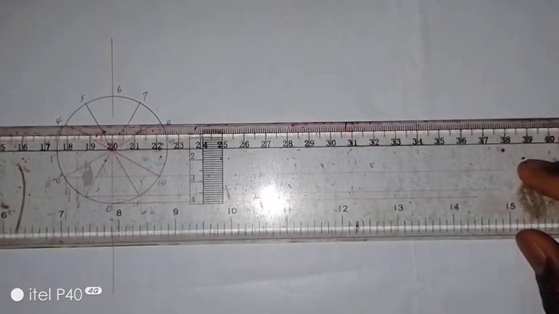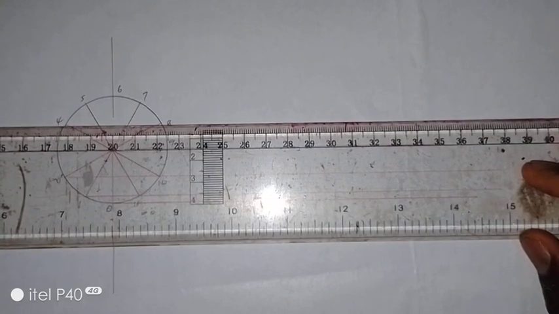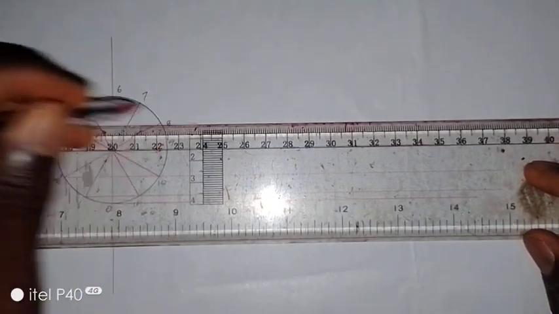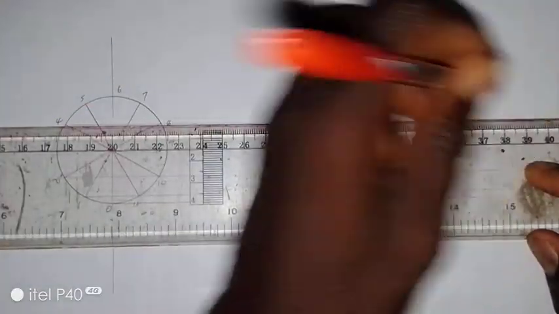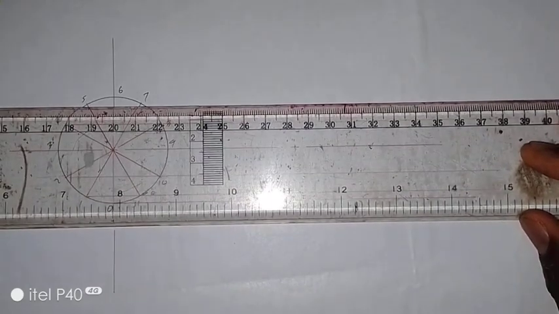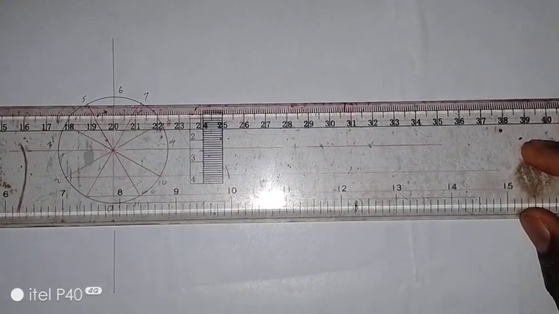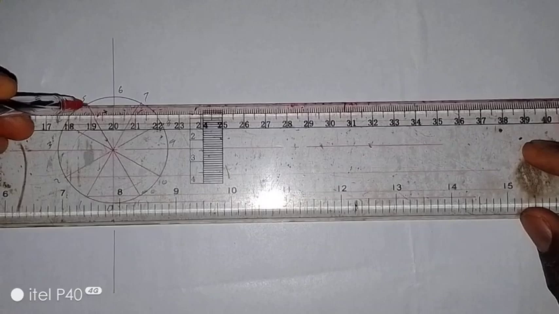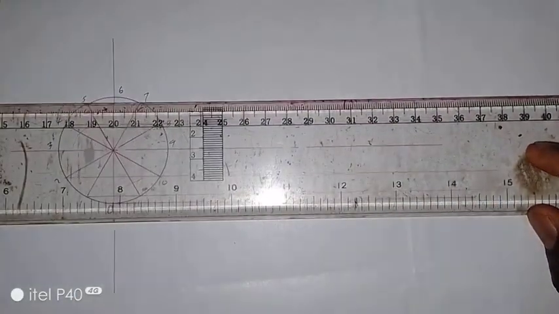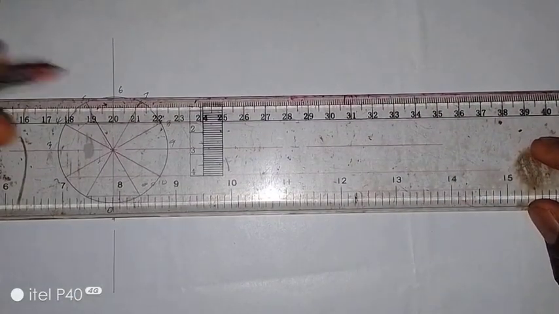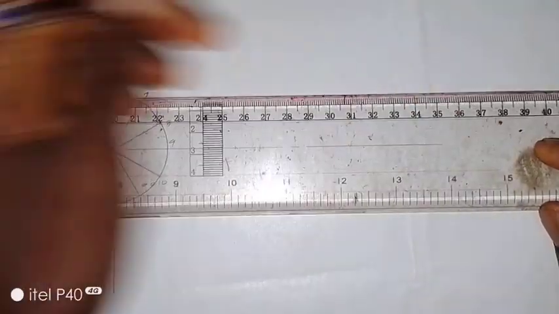Then that of 4 and 8. So we draw a horizontal line from here, like this. Then point 5 and 7, they are also at the same point on the circumference of the circle. Here we draw a horizontal line. And point 6, we also draw a horizontal line from this point.